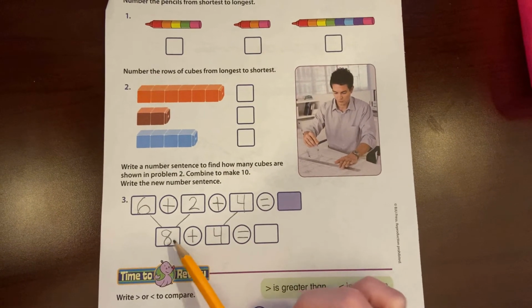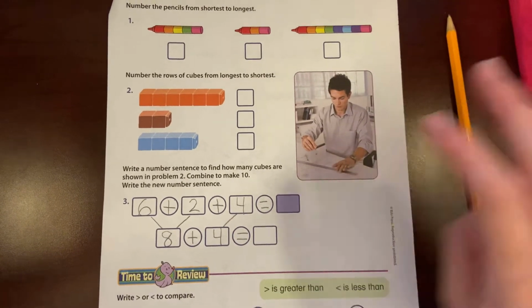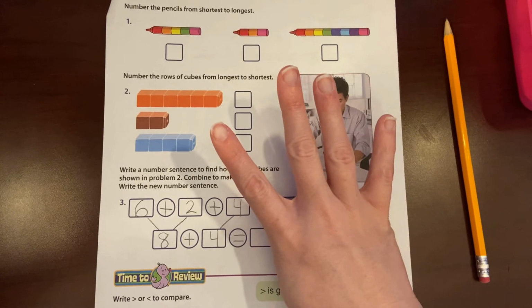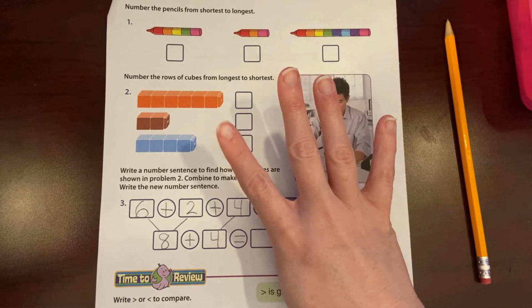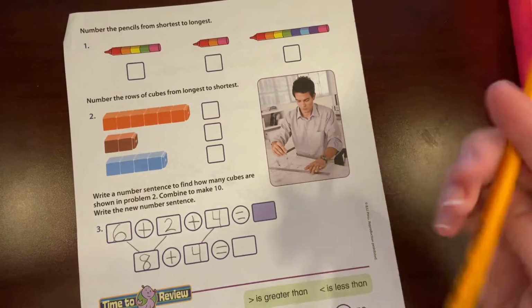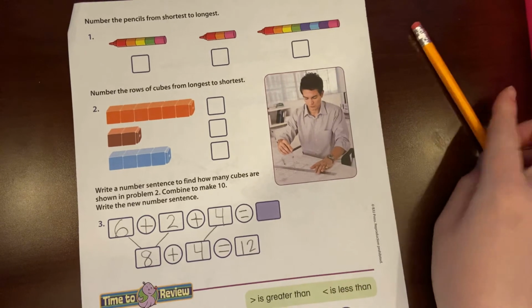So we're going to do 8 plus 4. 8's in my head. That's the biggest number, right? And 4 is on my fingers. I say what's in my head. 8, 9, 10, 11, 12. What's 8 plus 4? 8 plus 4 is 12.